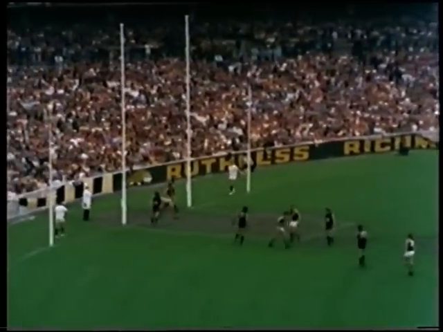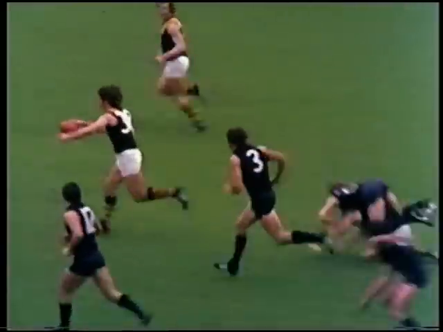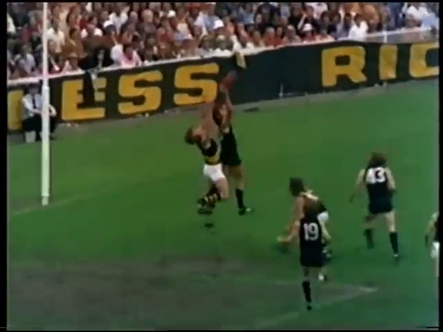Sheedy's long left foot kick going up towards the 10-yard square. It's close to the goal line. It's through. It's another goal to Richmond. An opportunist goal. Once more, Richmond going forward. This time, Morris sends them forward.